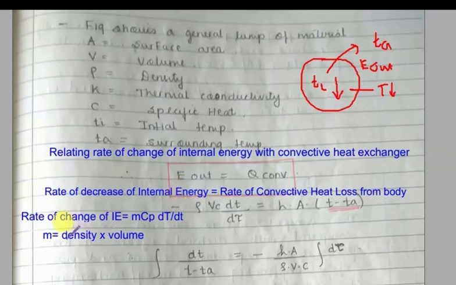Now all of you know that we can write the rate of change of internal energy as m Cp dT. How has this equation come? As the energy moves out, the internal energy decreases. The term used here is rate. So the rate of decrease of internal energy is m Cp dT by d tau. How can I write m? I can replace m by rho multiplied by V. So that's why I have written this as rho V C dT by d tau. This is one thing you are supposed to understand.